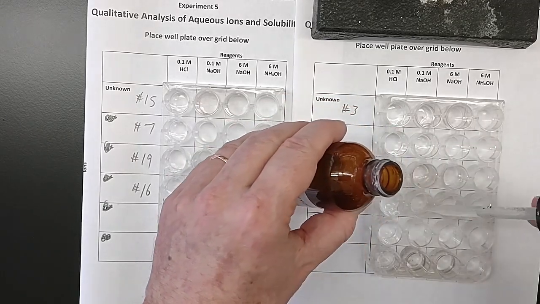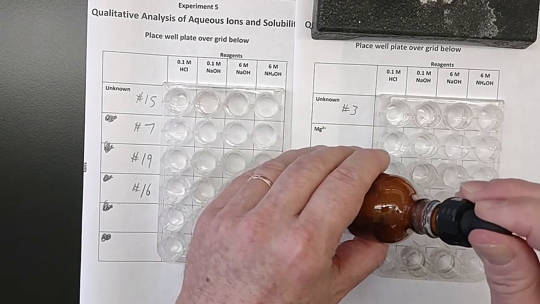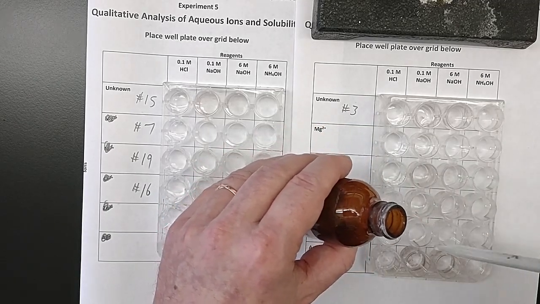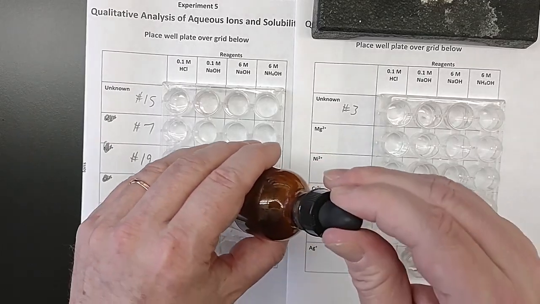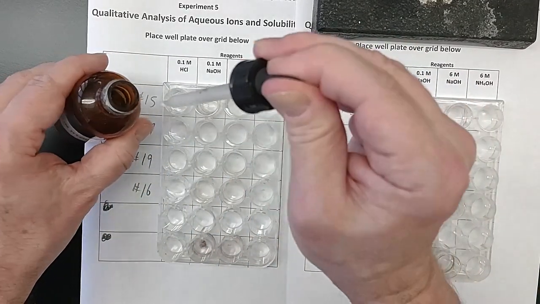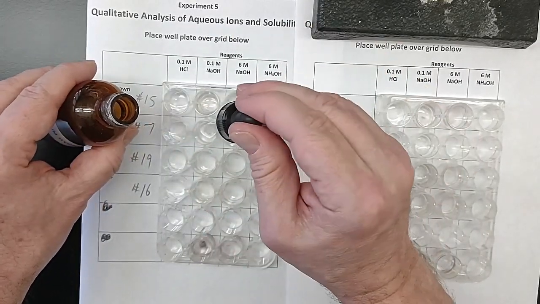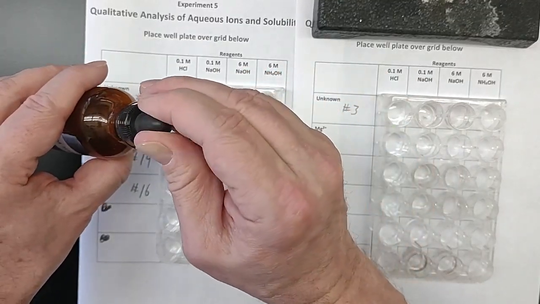Note that the hydrochloric acid, before I add anything to it, and the sodium hydroxide, before I add anything to it, are clear and colorless. I can see through it, and there is no color.